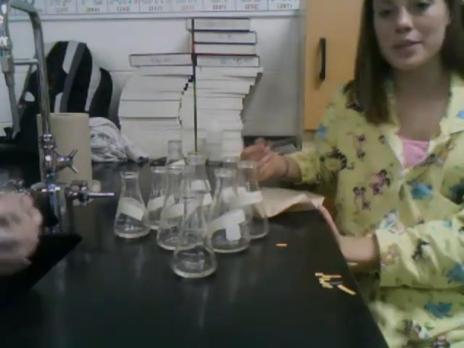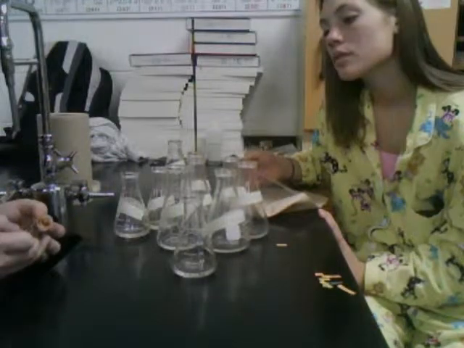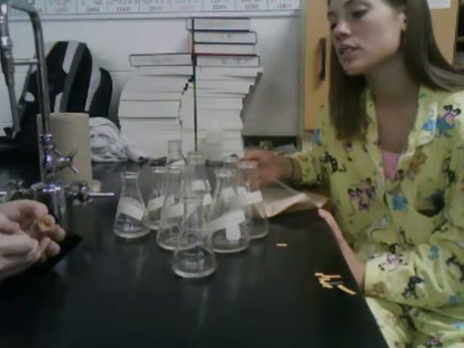And we will determine the pH for it. Between 5 and 6. It appears to be around 5.5.